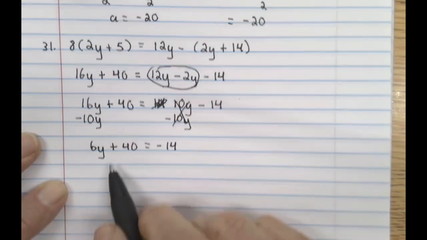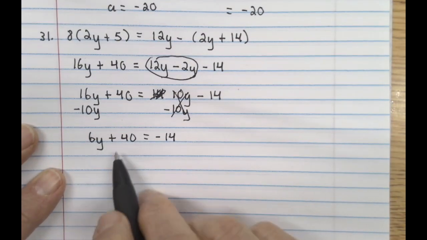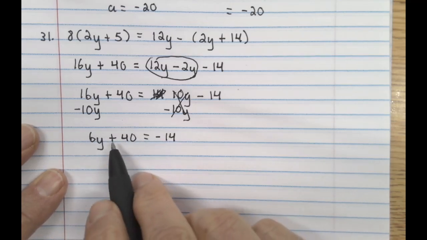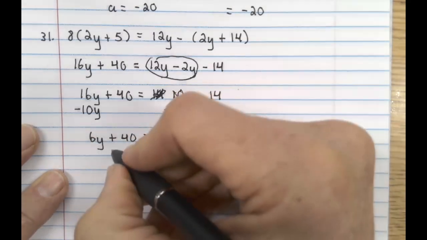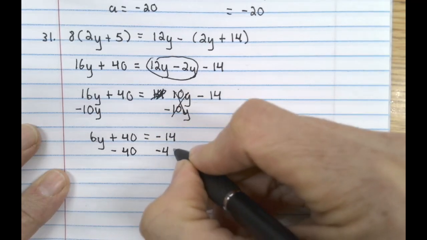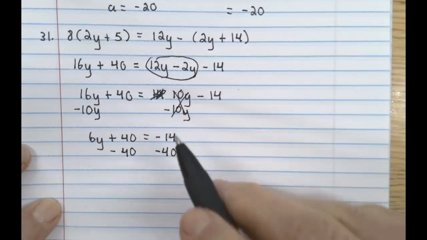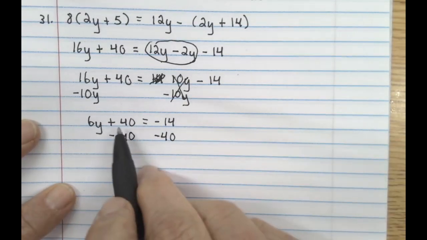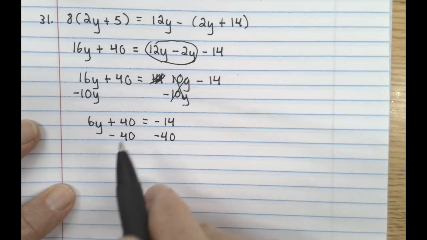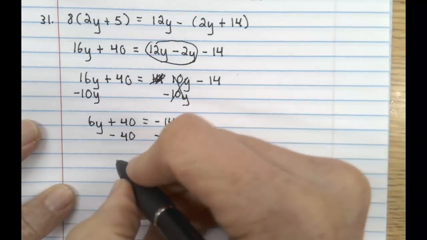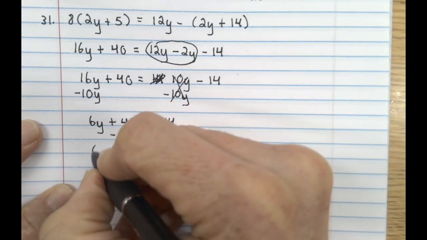Now I'm at this point here, and I still need to get y all by itself. All the y's need to be alone, so I need to subtract the 40 now. What I do to one side, I have to do to the other. Remember, this is an inverse operation. If you're stuck, think inverse operation. I've got to do an opposite. What's the opposite of plus 40? Minus 40. Inverse operations. Okay, this trips some people up sometimes. So I get 6y by itself now.